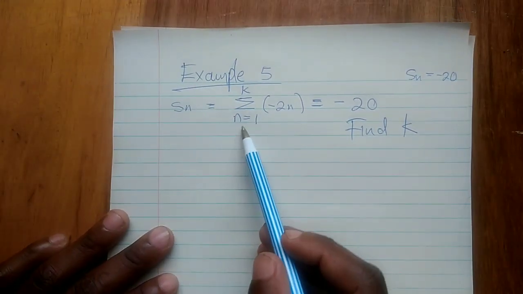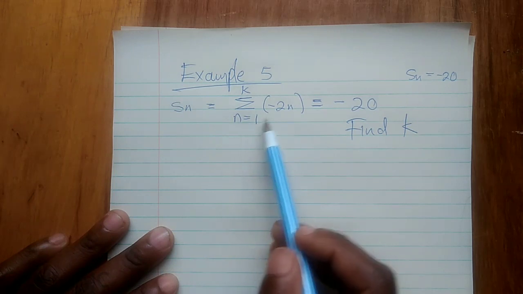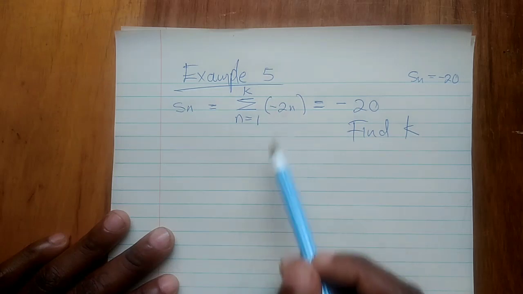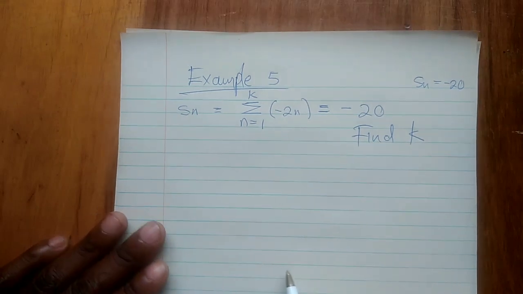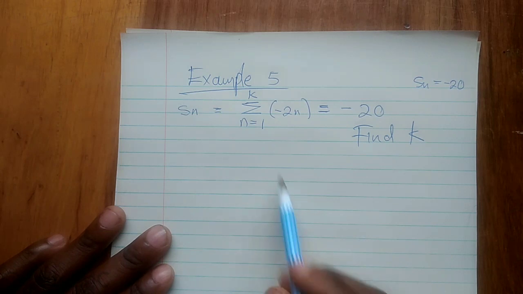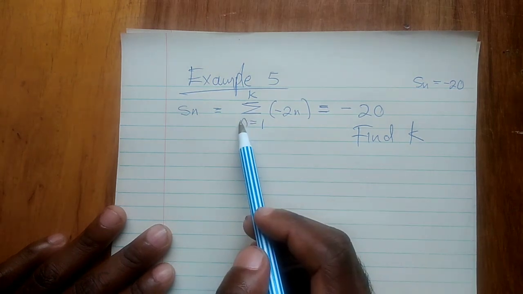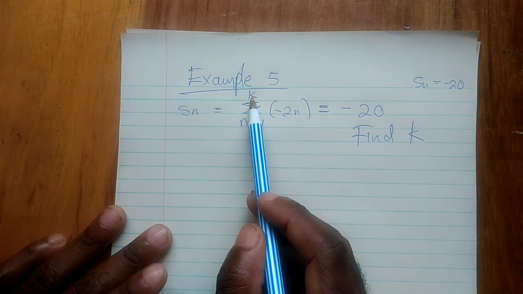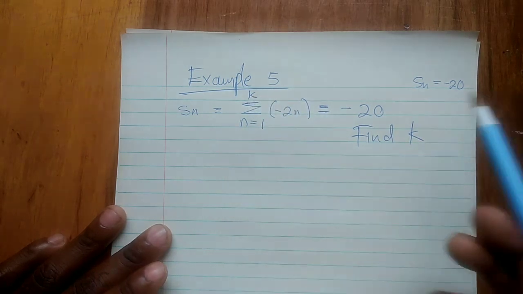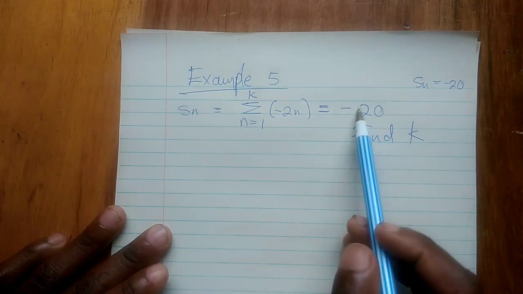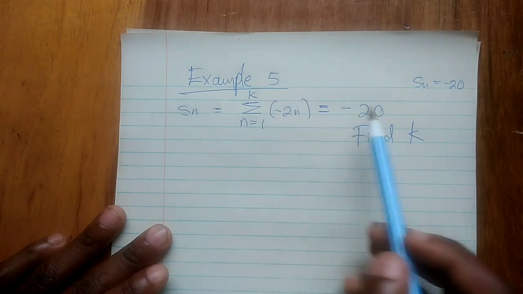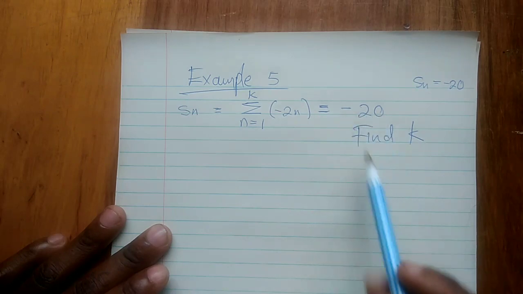So you are going to start at n equals 1 and end at n equals k. This is your Tn, remember? So let us see if we can find the first 3 terms. They want you to find the last term, k. Is it n equals 20 or n equals 40, whatever, which gives us the total number of terms in the series from 1 to k, which gives us a sum of minus 20.